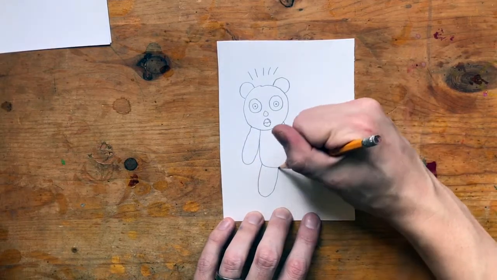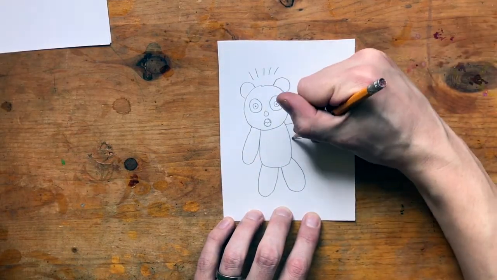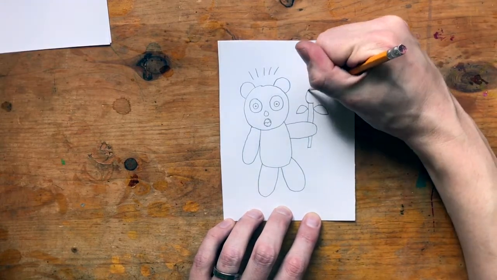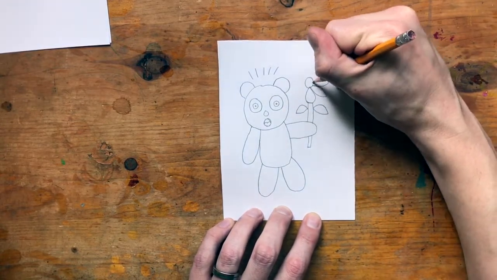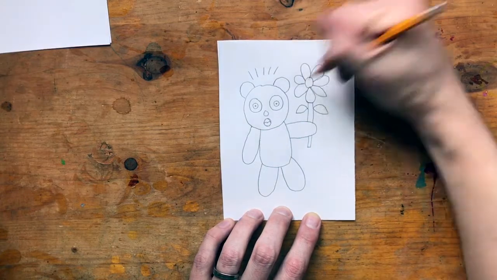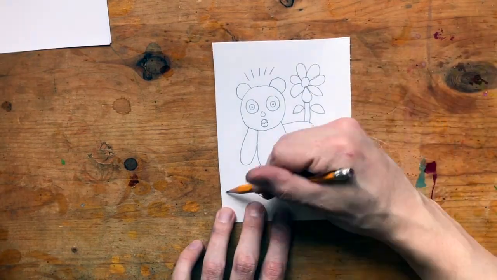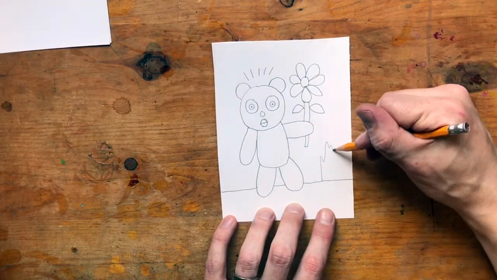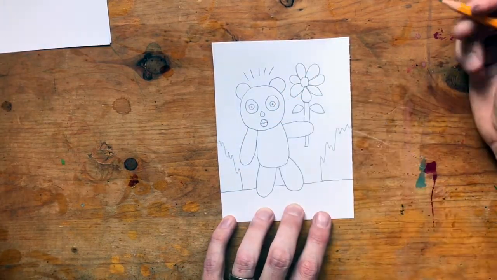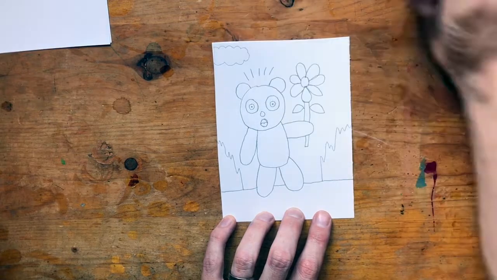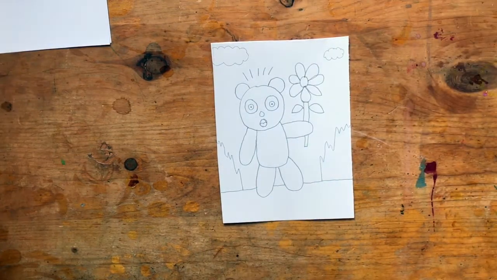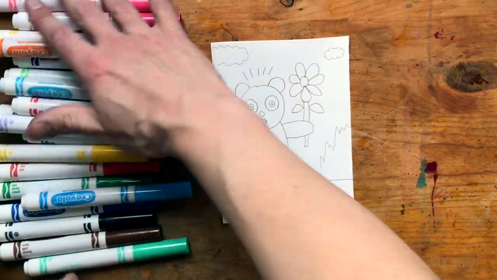I gave the panda a round mouth so it would look surprised. And in its hand over here is going to be the beautiful flower. I have the stems, the leaves, and the petals. Now I need some ground for the panda to stand on, and maybe a little something in the background, like some bamboo forest bits, and some clouds in the sky. That's my picture of a surprised panda with a beautiful flower.